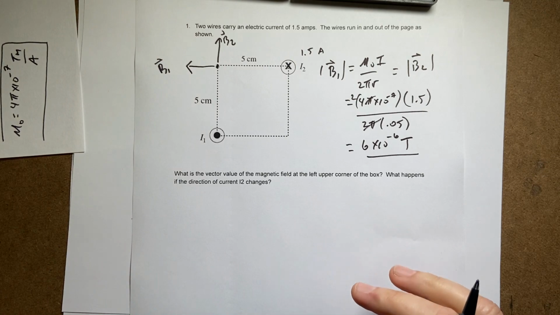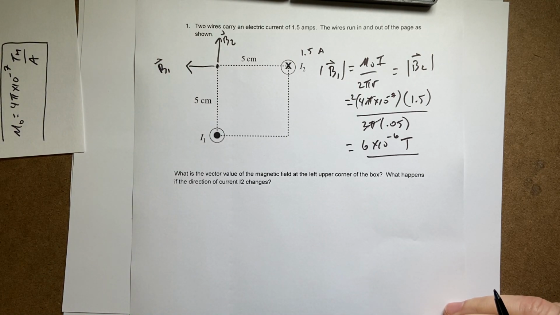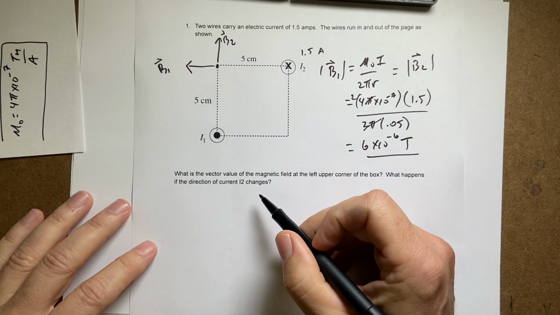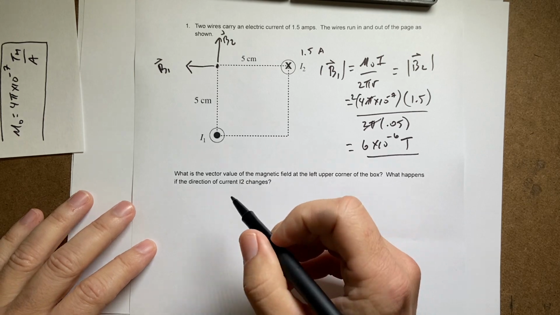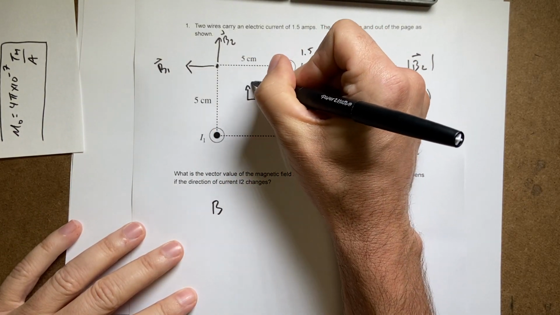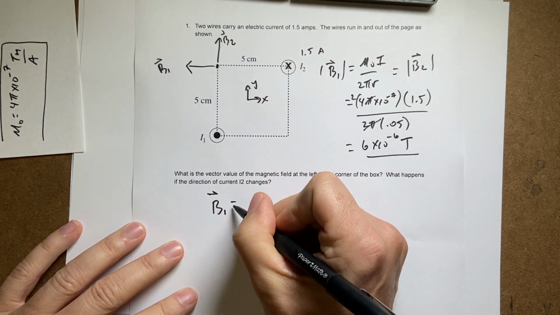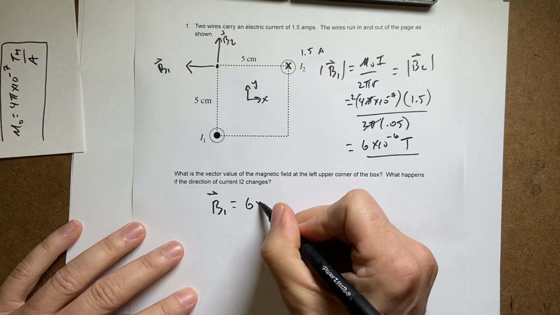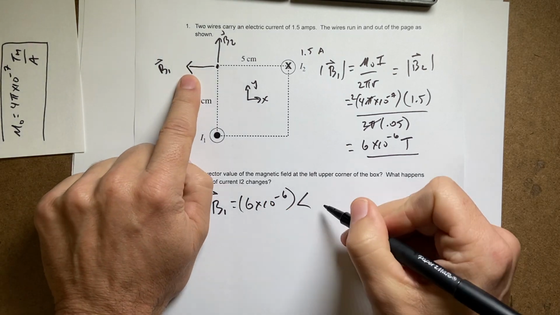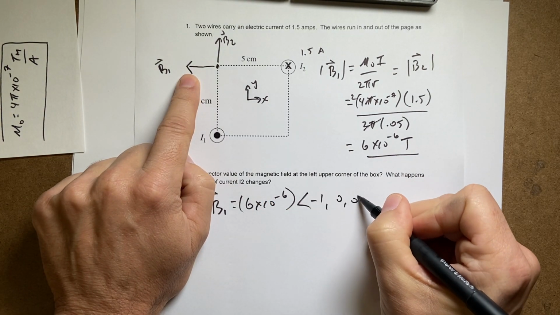Now let's write these as vectors. So I'm going to write B1, let's call this the x-axis and that the y-axis. So B1 is going to be equal to that value, 6 times 10 to the negative 6, I'll leave off the units, times the vector negative 1, 0, 0, right?